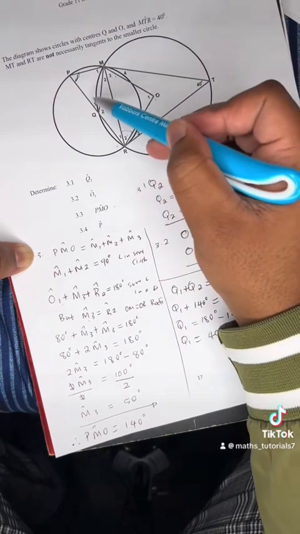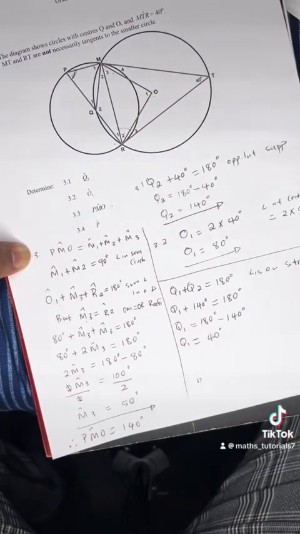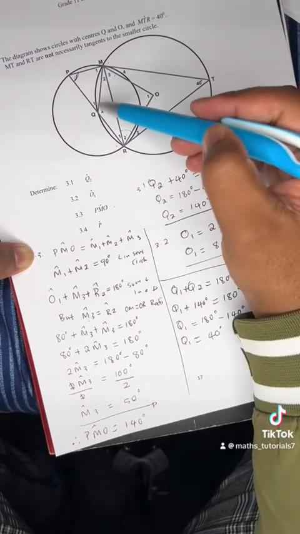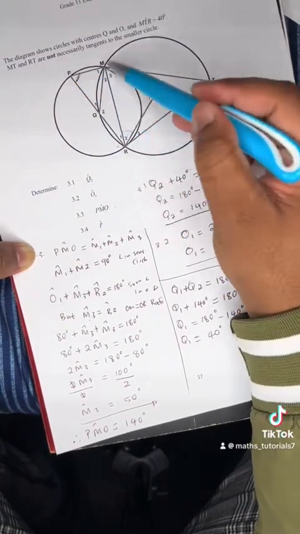And then the question is that we need to calculate P. We can still use the same method that we used here. If you look at this, QM and QP are radiuses, right?